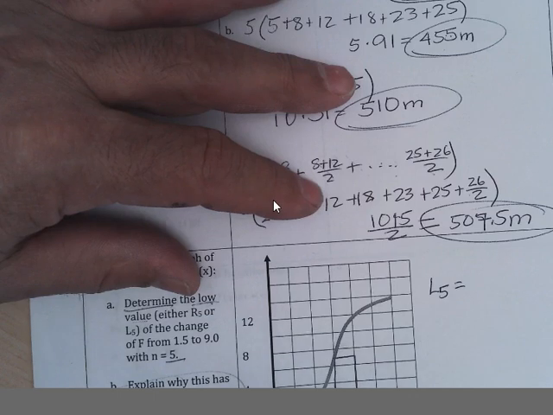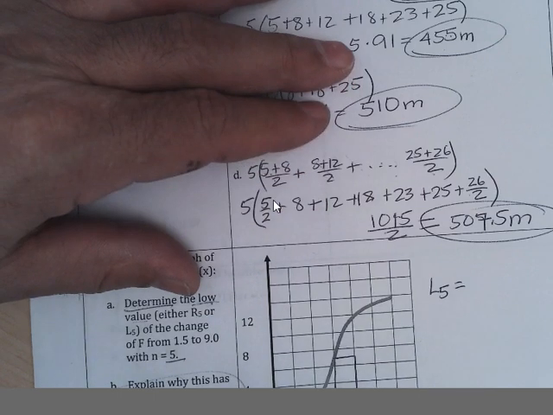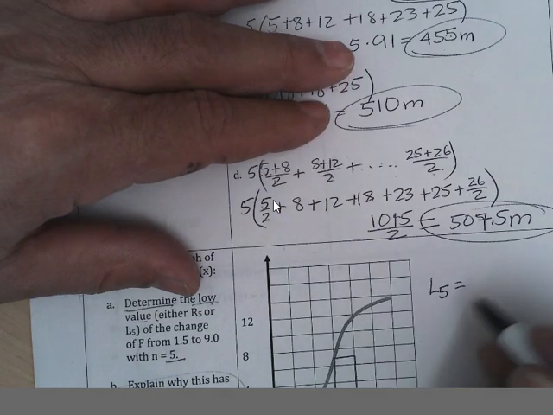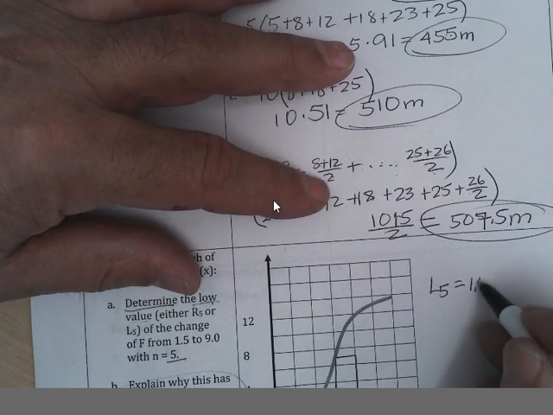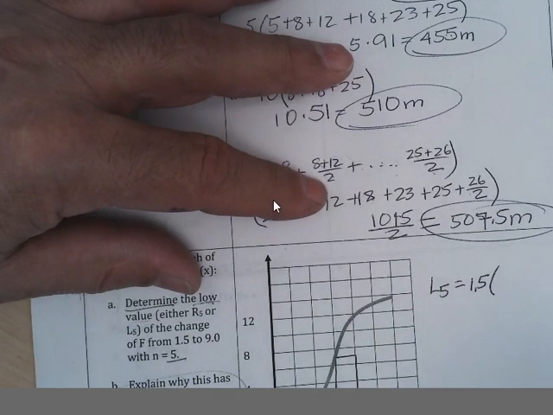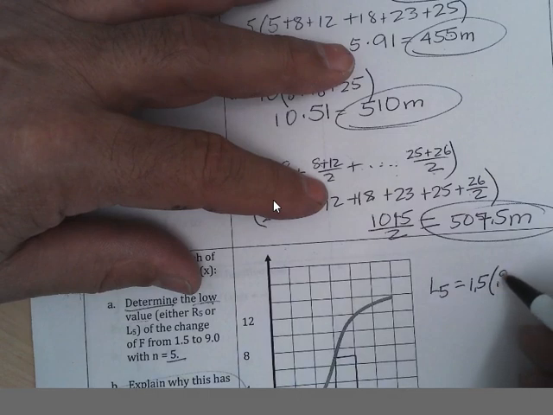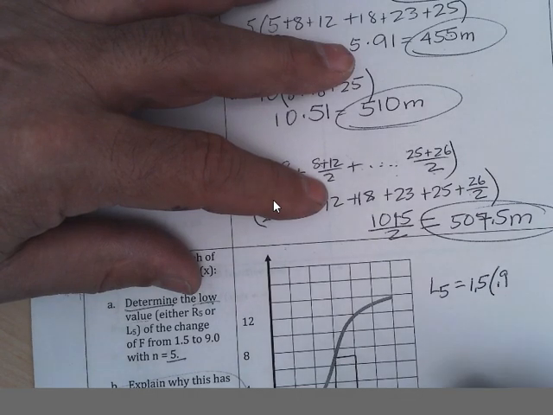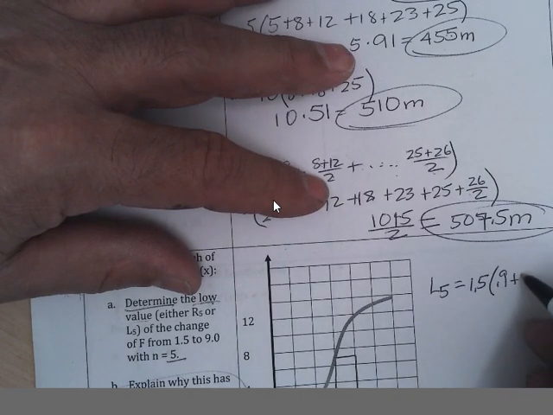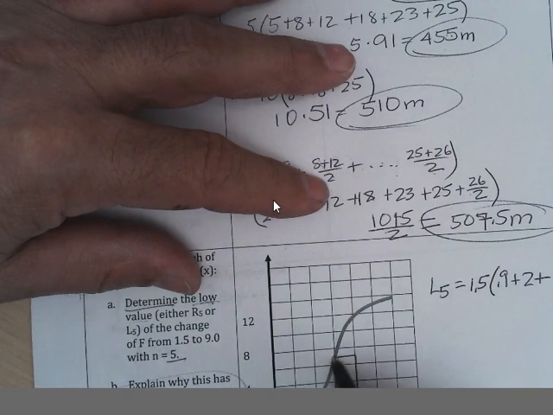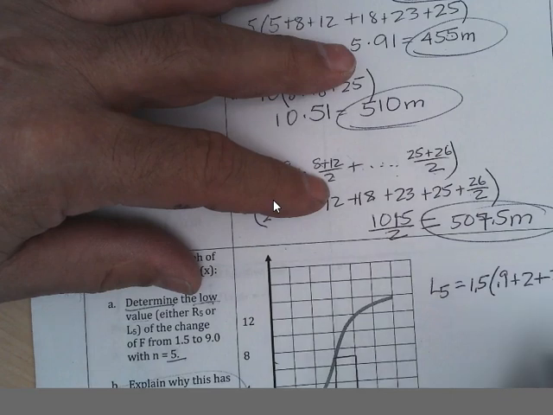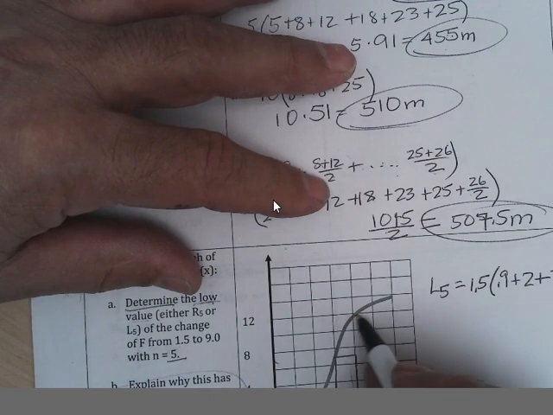You don't have to do any fancy math. Each one's 1.5 wide, so we're going to go 1.5 times the height on the left side. This is maybe 0.9. This one looks like it's about 2. This one looks like it's about 4, 5, 6, 7. Plus this one looks like it would be about, it's close to 12.